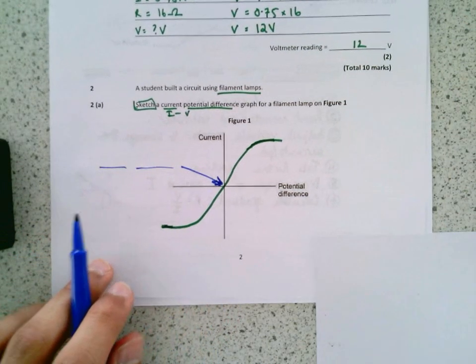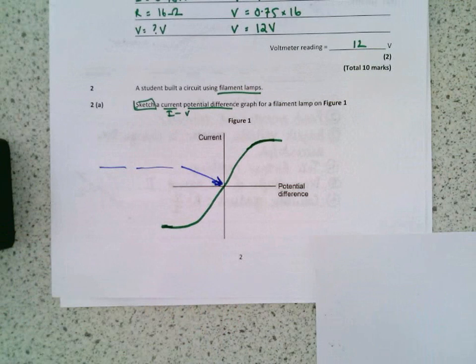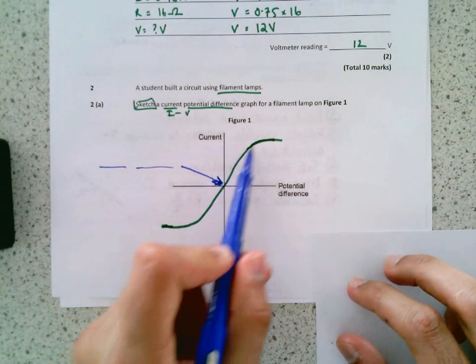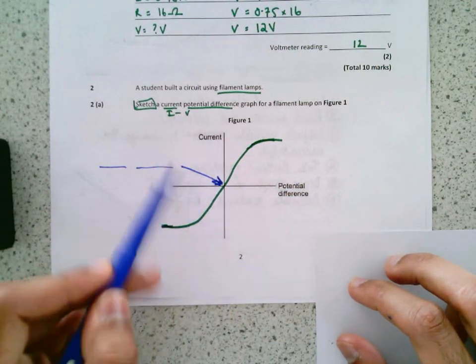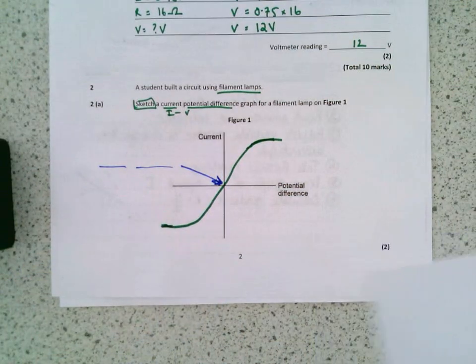and it also must curve only in this quadrant and in this quadrant. There should be nothing in these two quadrants here. That's the second mark. Okay, next question.